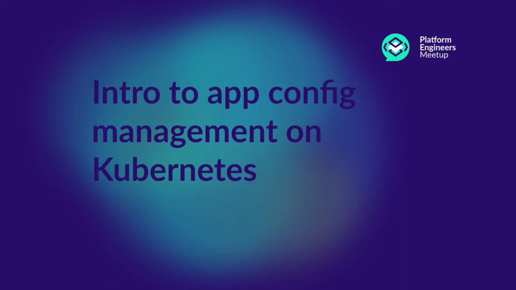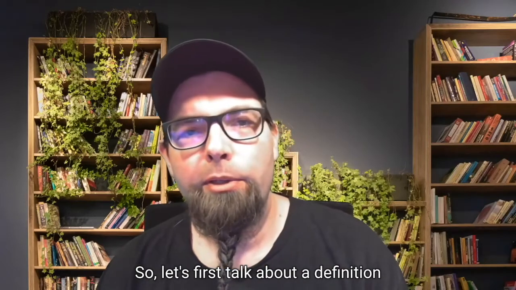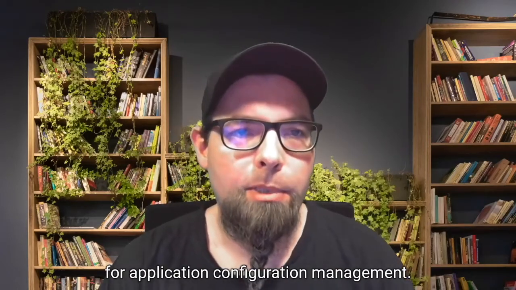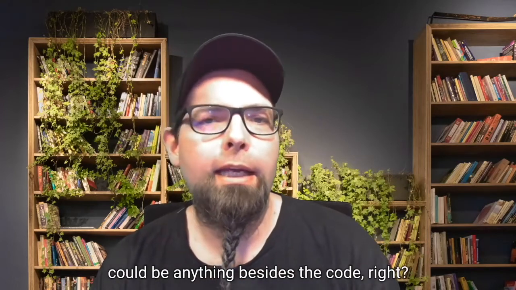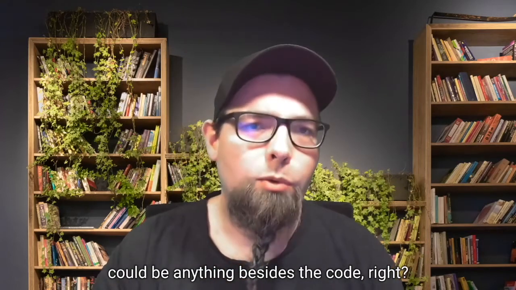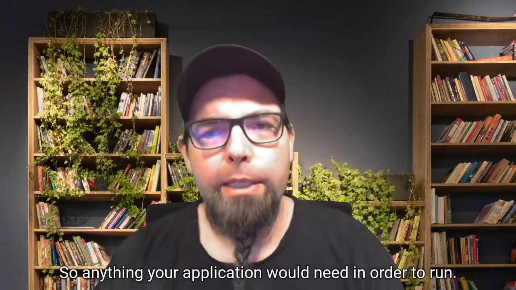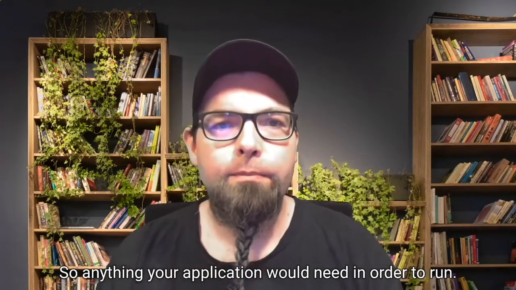What is application configuration management on Kubernetes? So let's first talk about a definition for application configuration management. Application configuration could be anything besides the code, right? So anything your application would need in order to run.